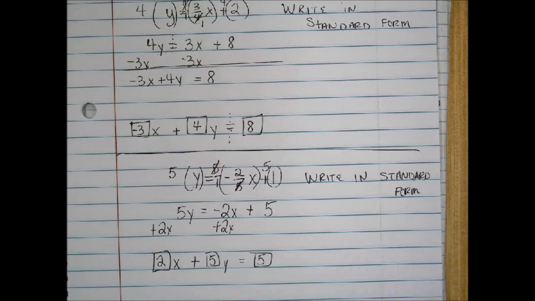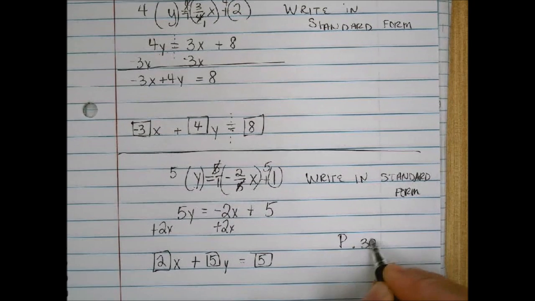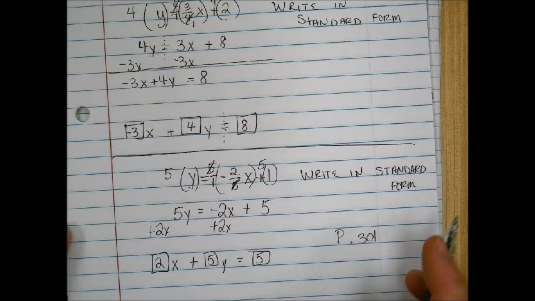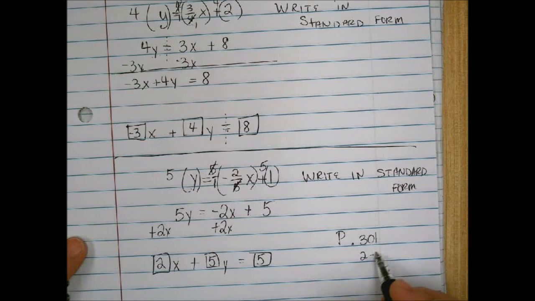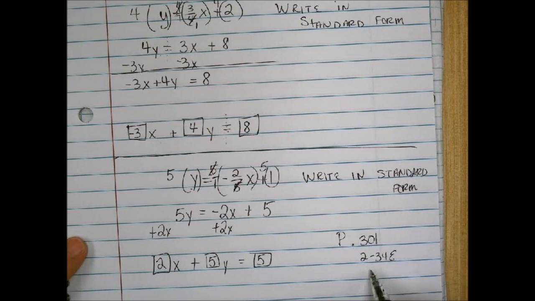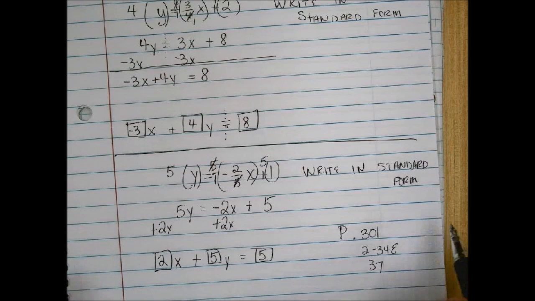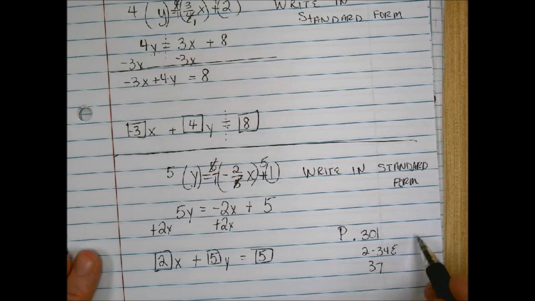Homework today, page 301. 2 through 34 even, and then number 37. That's 18 problems, and I know you got about 15 minutes.